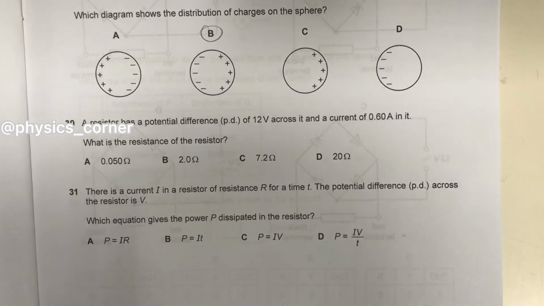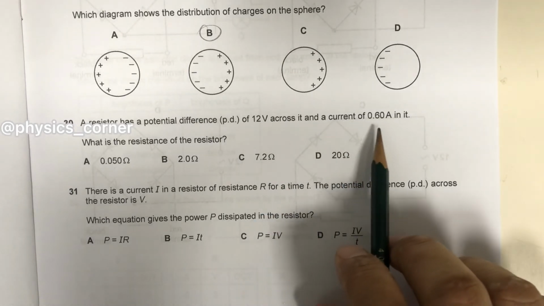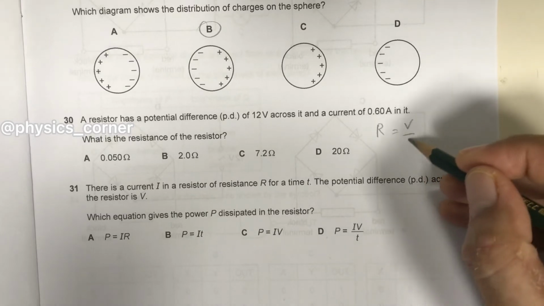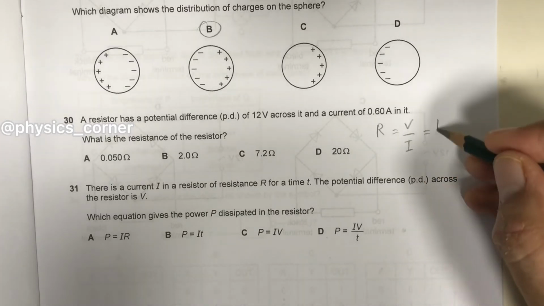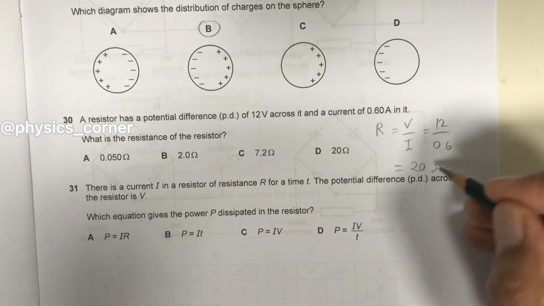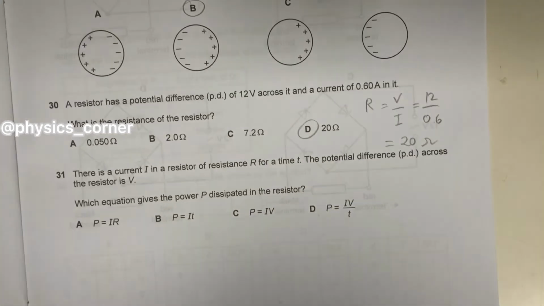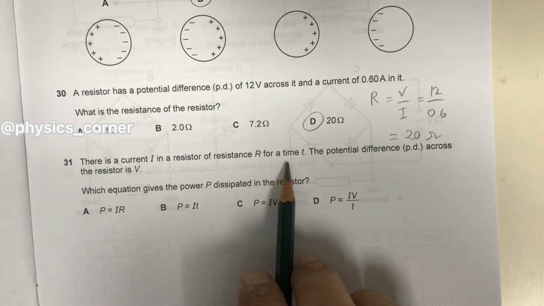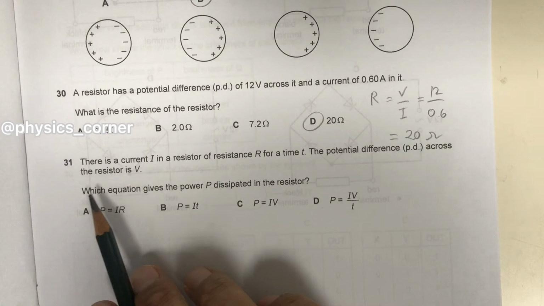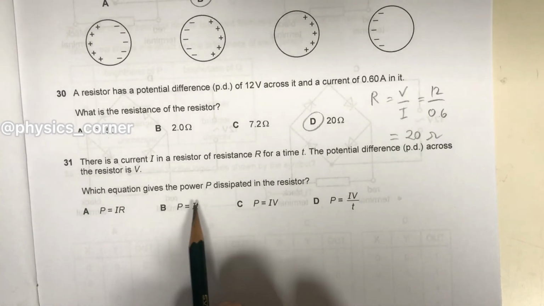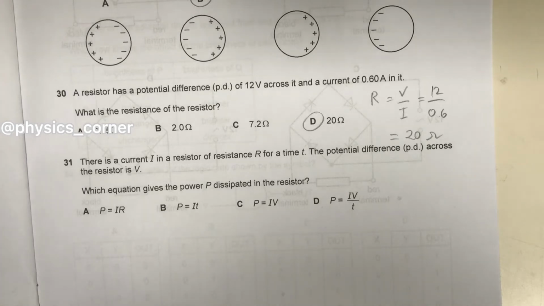Number 30. A resistor has potential difference 12 volt across, current 0.6. What is resistance? R equals to V over I. 12 divided 0.6, 20 ohms. Diagram shows resistor R, and for the time t, the potential difference PD across the resistor is V. Which equation gives power P dissipated in the resistor?